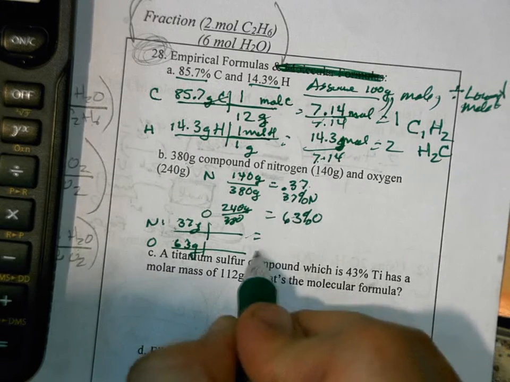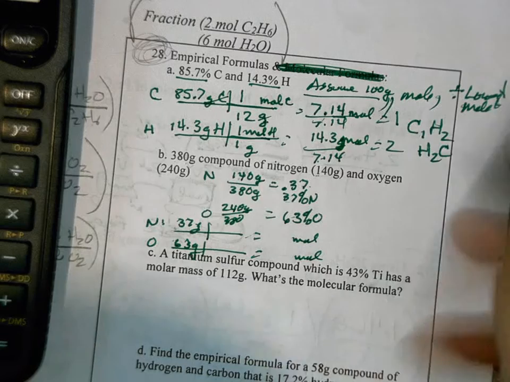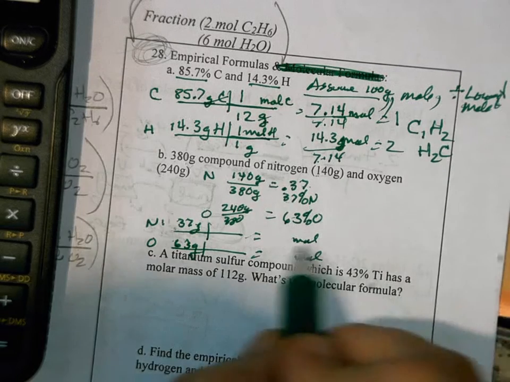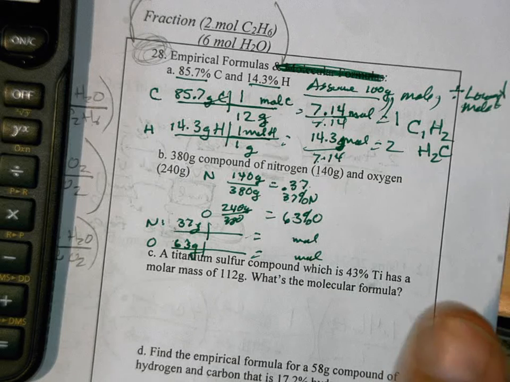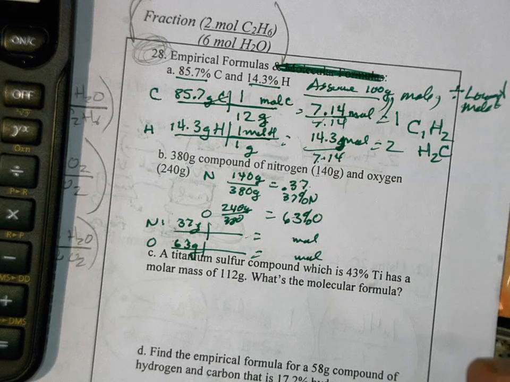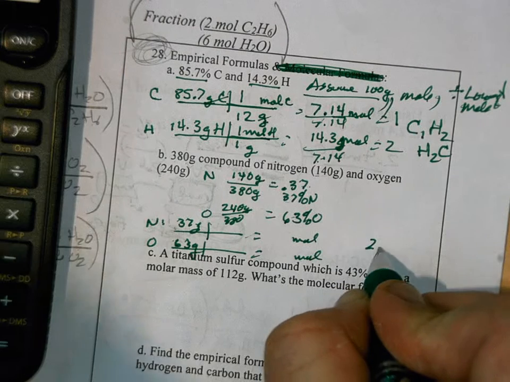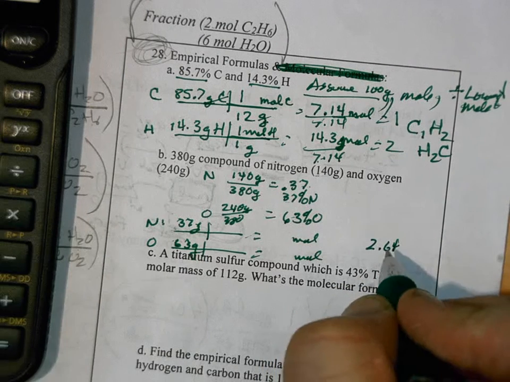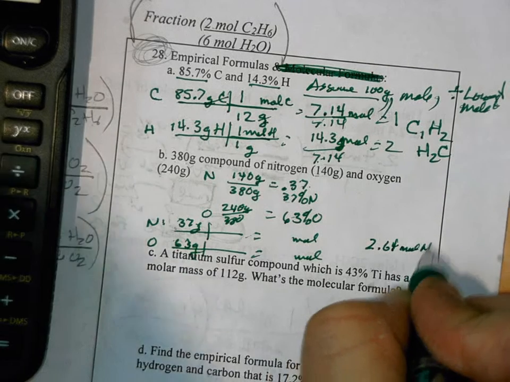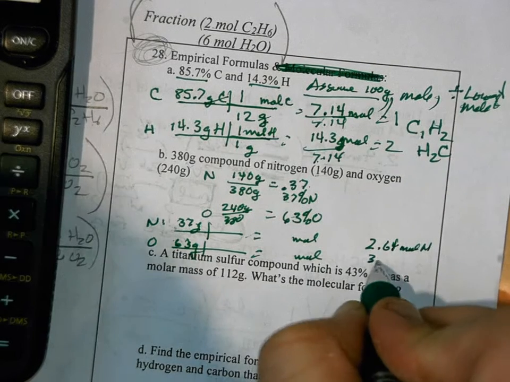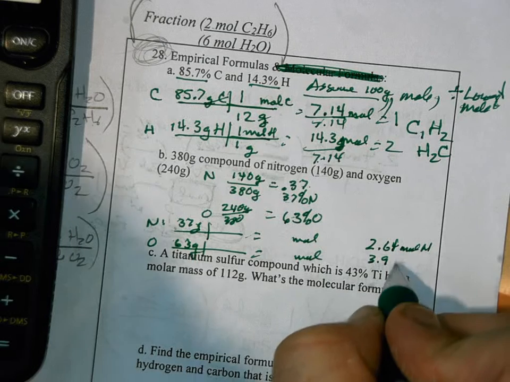Then when you get the number of moles, you're going to take a look and divide. I'm just going to tell you, when we do all the math, you should end up with about 2.64 moles of nitrogen, and about 3.9 moles of oxygen.